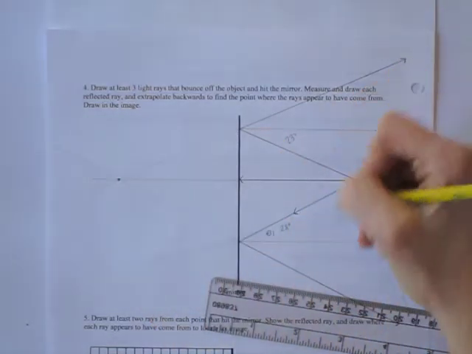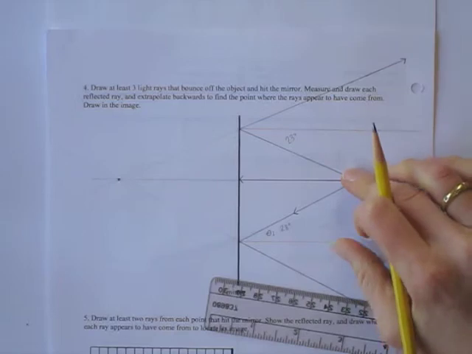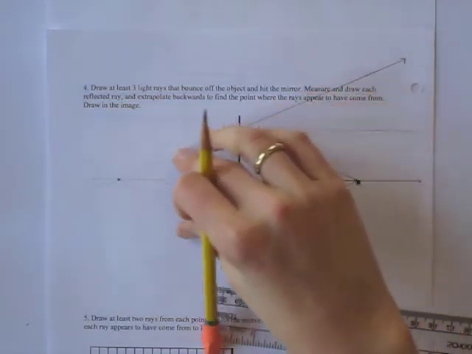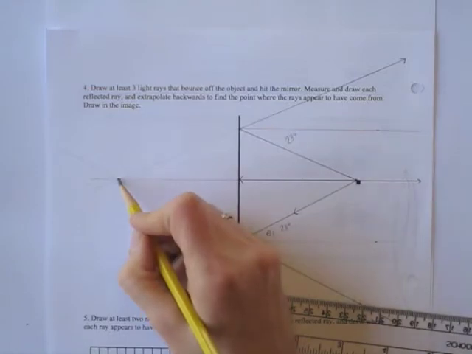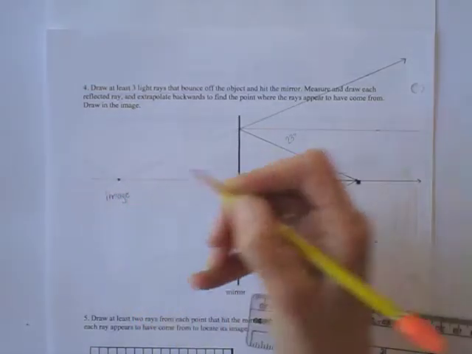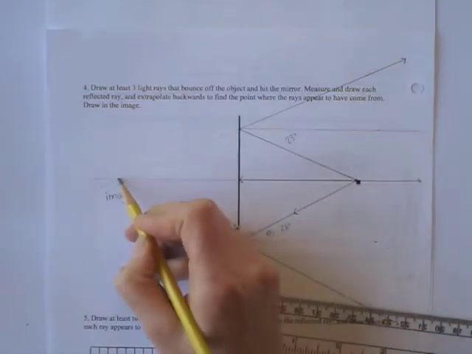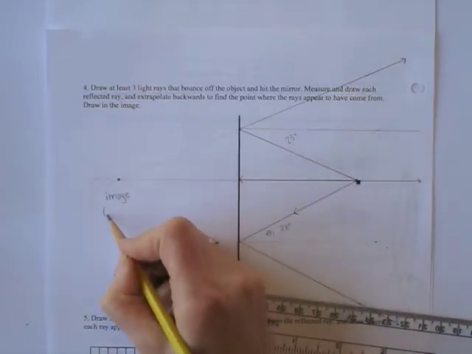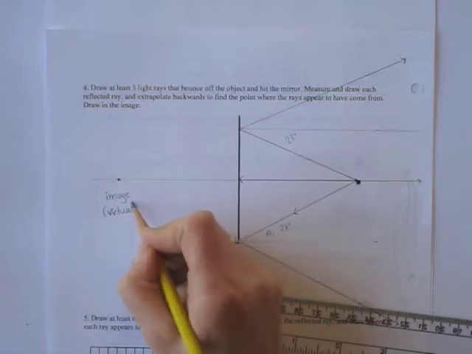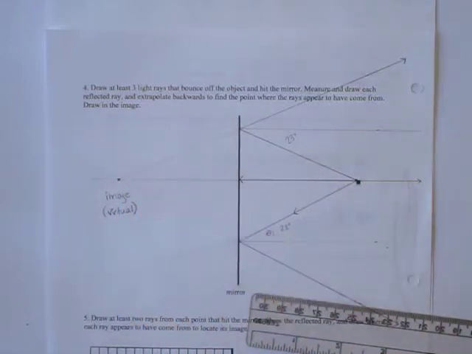Even if you did light rays at different angles, all the light rays that leave this point and hit the mirror, when extrapolated backwards, will intersect at one point. So the image of this point is here, and this is a virtual image because those are not actual real light rays intersecting there. Those are imagined extensions of light rays.